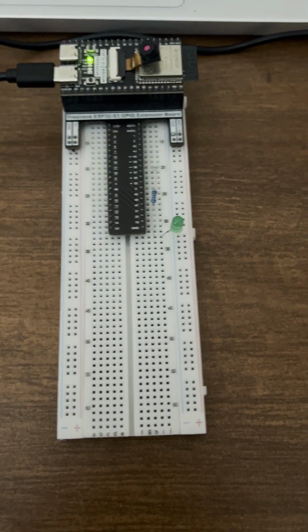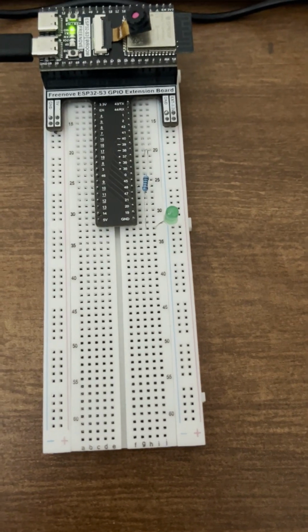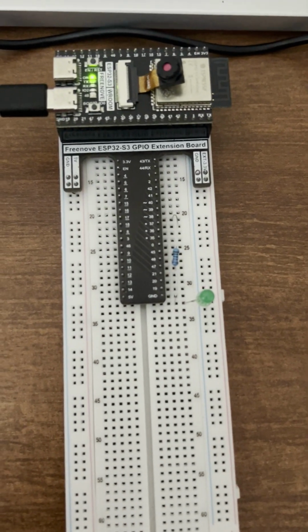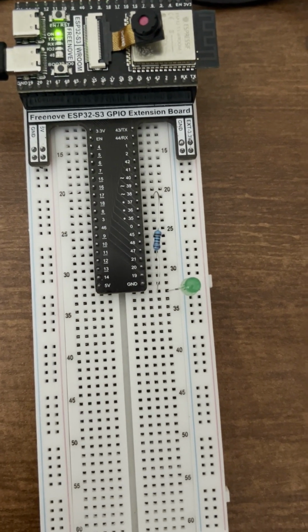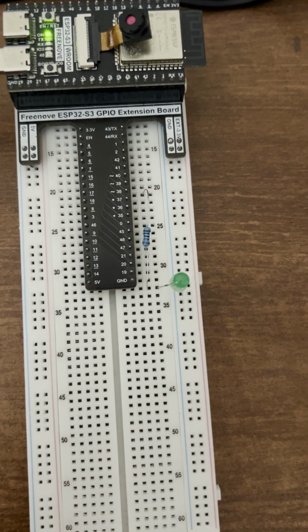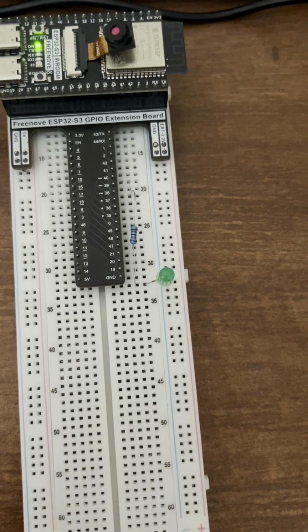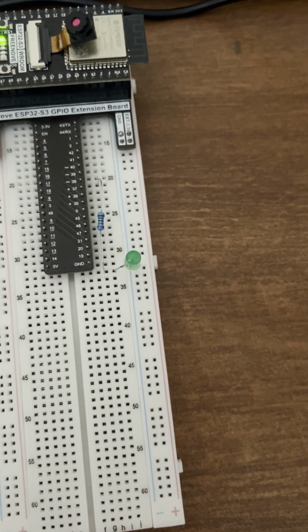Here's the circuit for all parts of assignment 4. We have the ESP32 board with a 220 ohm resistor connected to pin 38, and the other side of that resistor connected to the positive side of an LED, and the other side of the LED connected to ground.